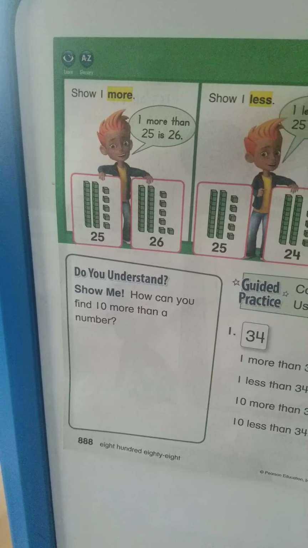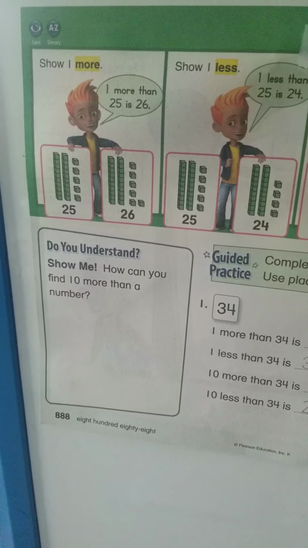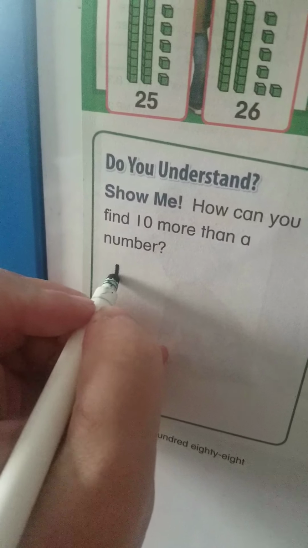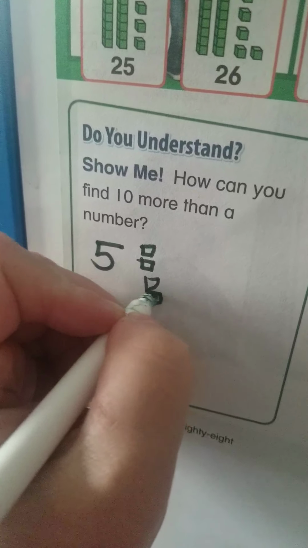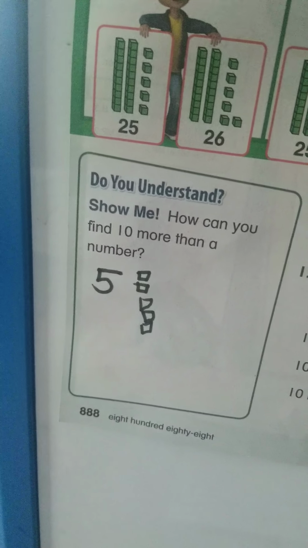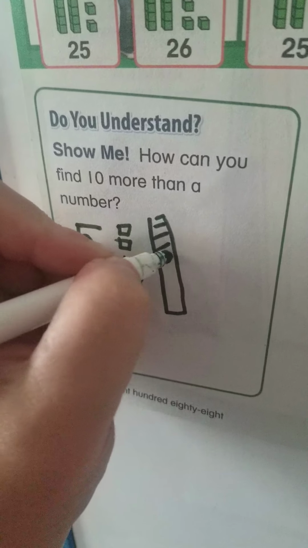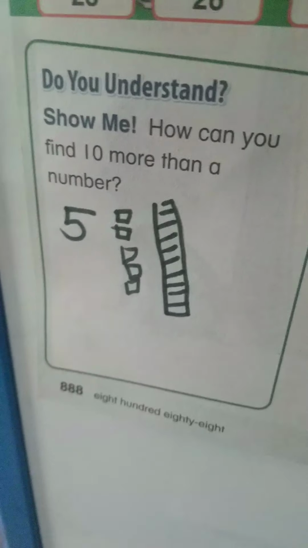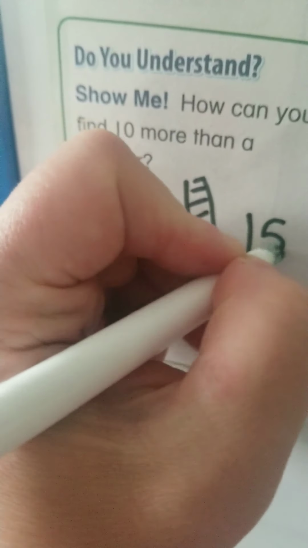Do you understand? Show me. How can you find 10 more than a number? Well, if the number is 5, we have 5 cubes. How do we show 10 more than that? You add a group of 10, a 10 stick to that. 10, 11, 12, 13, 14, 15. And that makes 15.